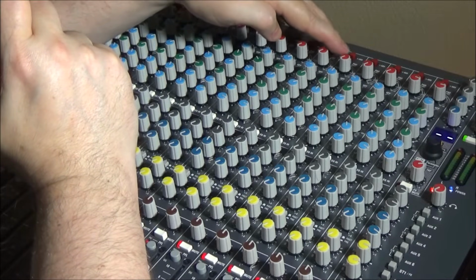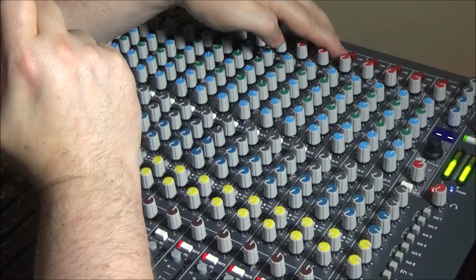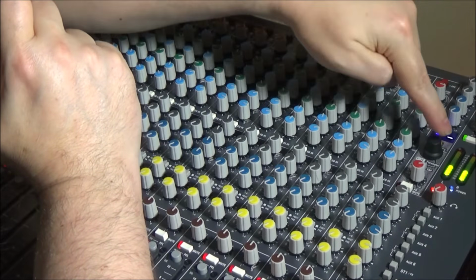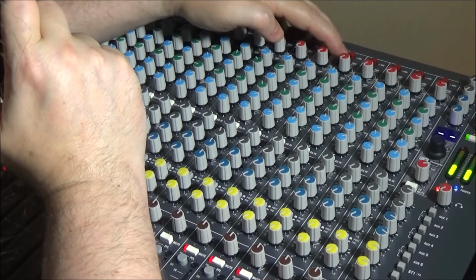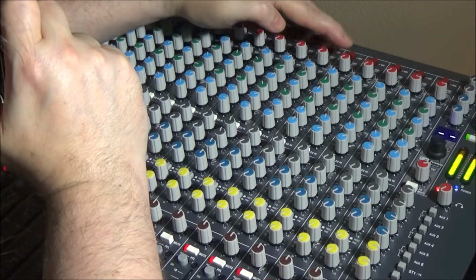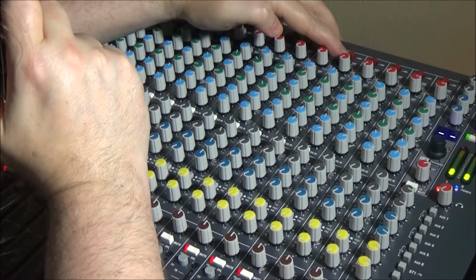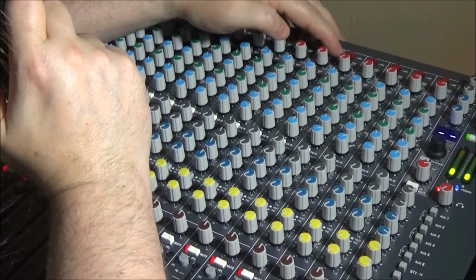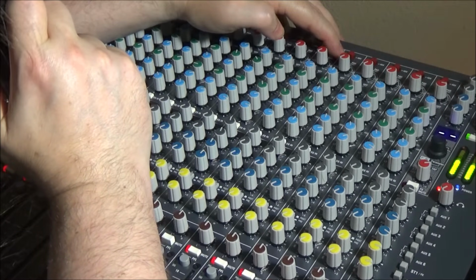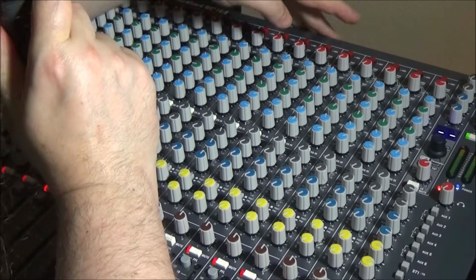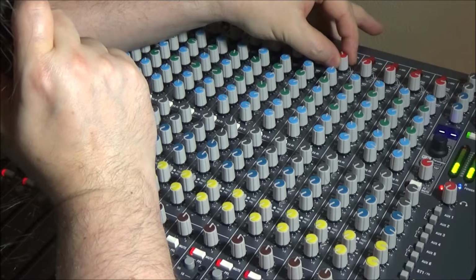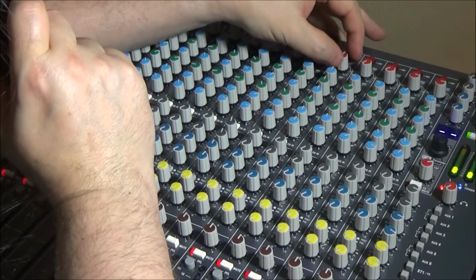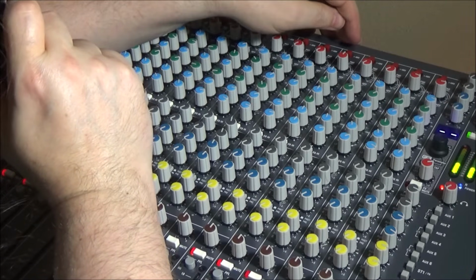Okay? So if I hit that, look what's going on right now on the meter. I'm going to do that now and then push the button. Okay, so now it's down lower than it was. Okay, so that gives me a chance to actually start taking the gain up. Now that's fine. I've got the gain up halfway now.